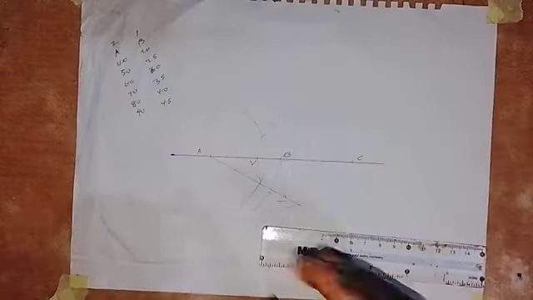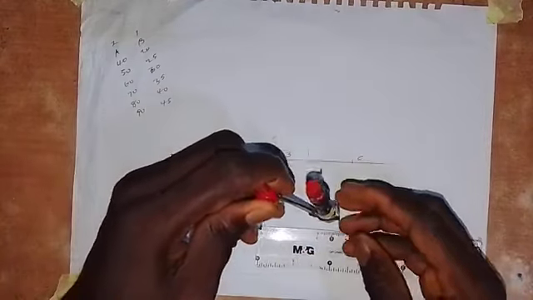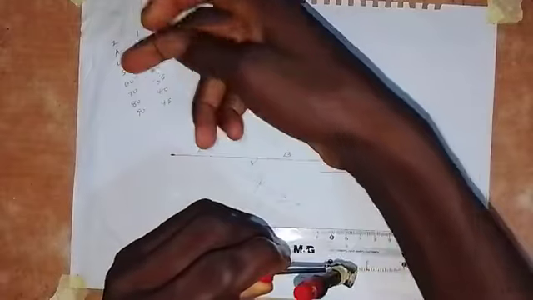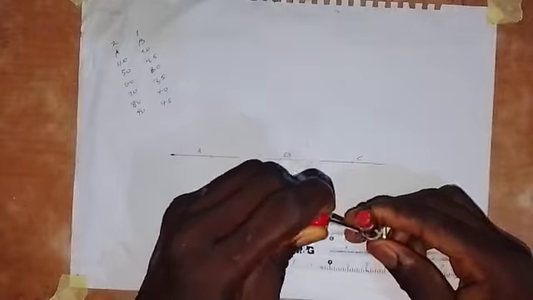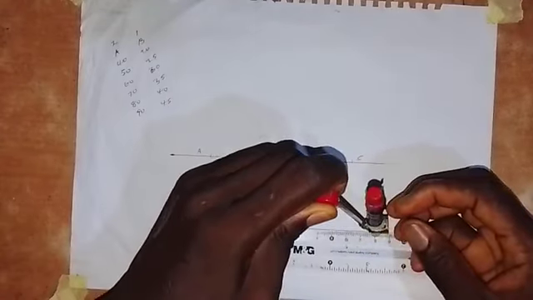All right, then next is 80 millimeters. We take 80 millimeters for A. I'm looking at what we have here. So from A we take 80 millimeters. This is 80 millimeters here.